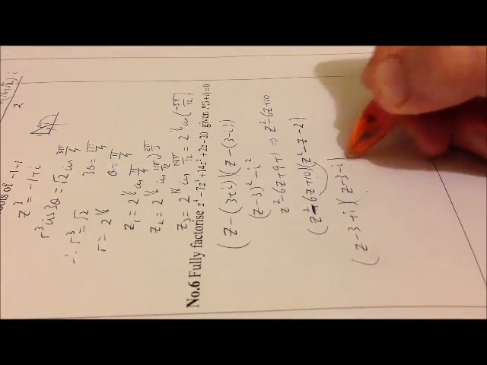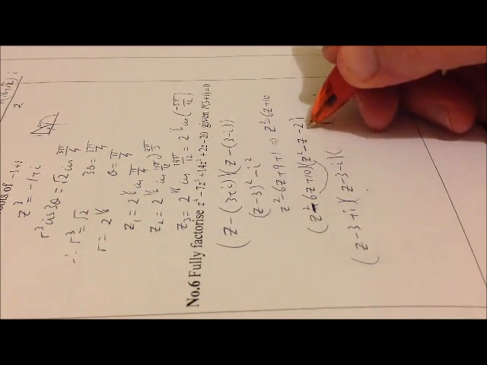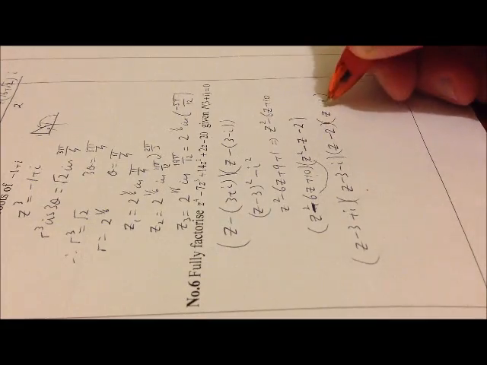So we've got our two original factors, and now if I factorise z squared minus z minus 2, good old-fashioned cross method, 2 and 1, negative and positive.